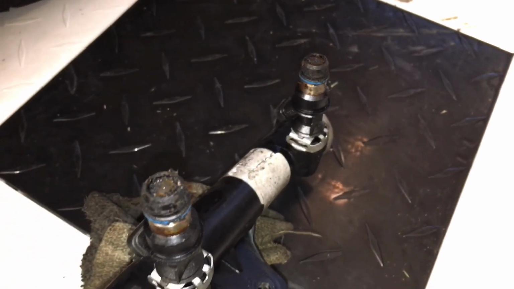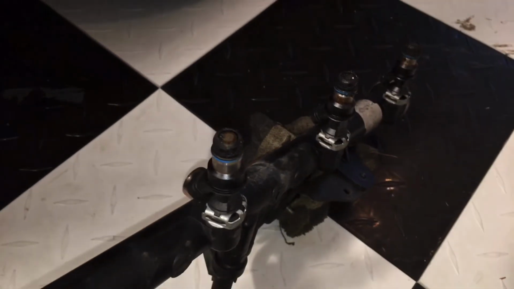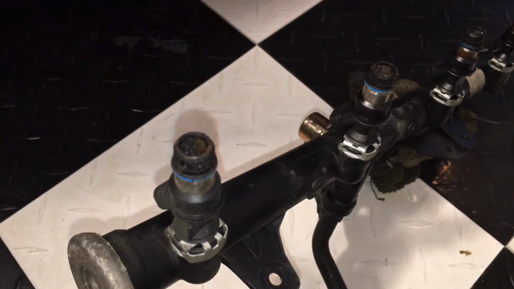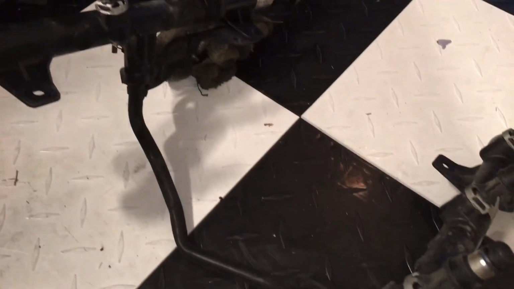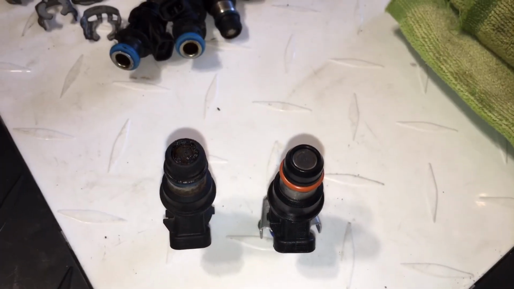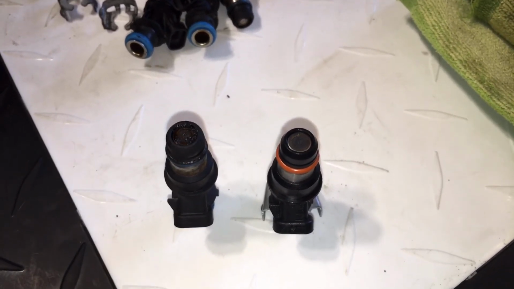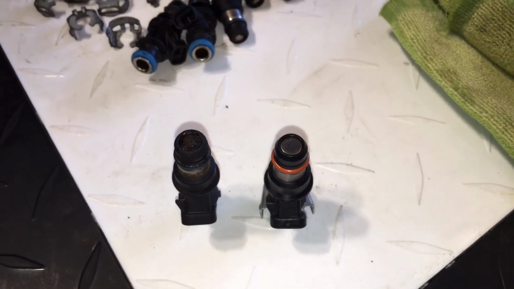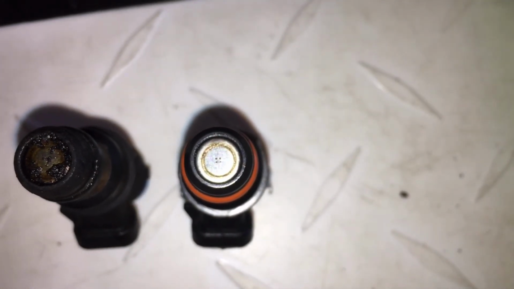I mean, take a look at this. Look at these fuel injectors. Definitely in need of being replaced. To my knowledge, these are the original ones, and this vehicle has almost 200,000 miles. Look at this. Here's a little comparison. On the left is the one that came out, on the right is the new one. You can see what a huge difference. And you can see these things were really bad off.